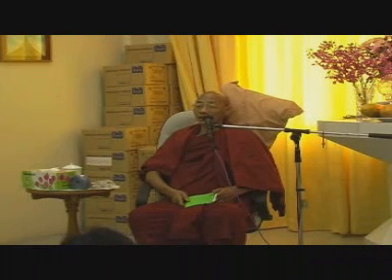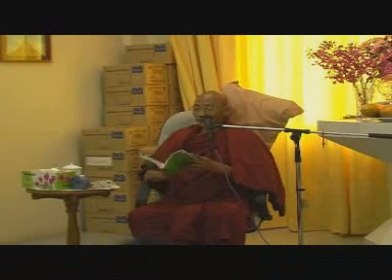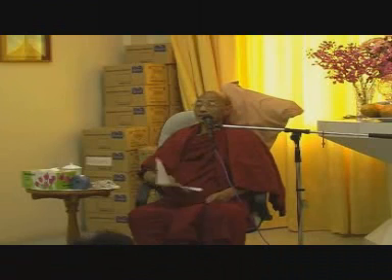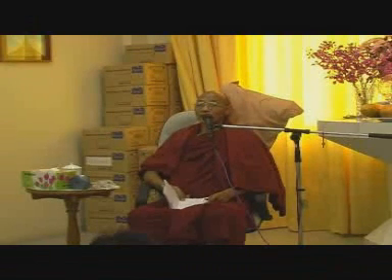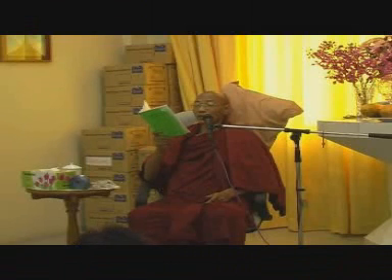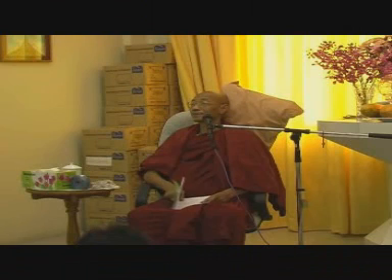Pathavi is earth. Pathavi is the earth element. Apo, water element. Tejo, fire element. Vayo, air element.